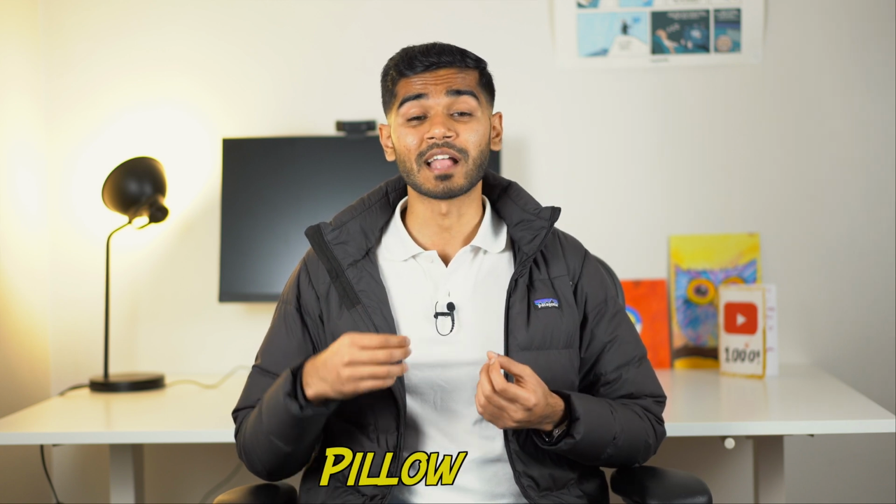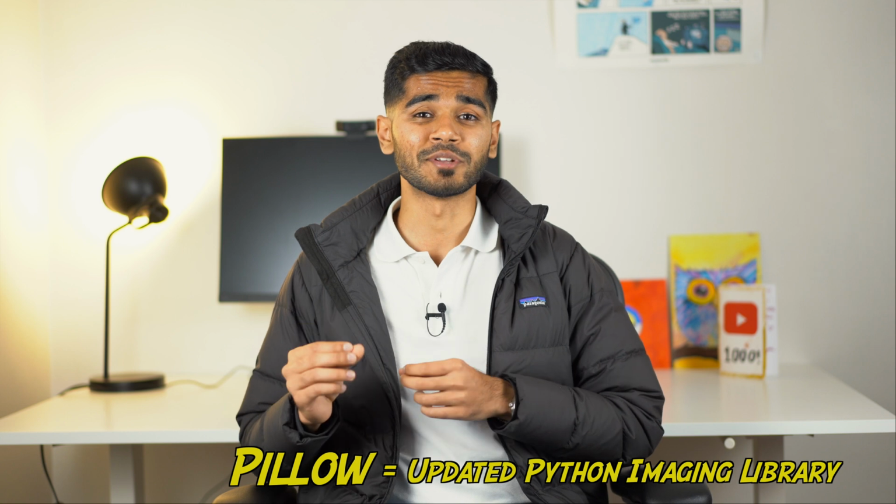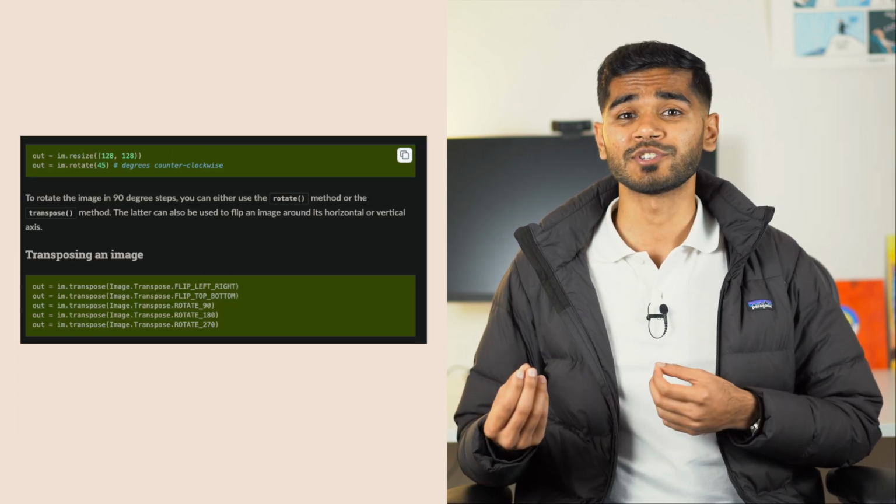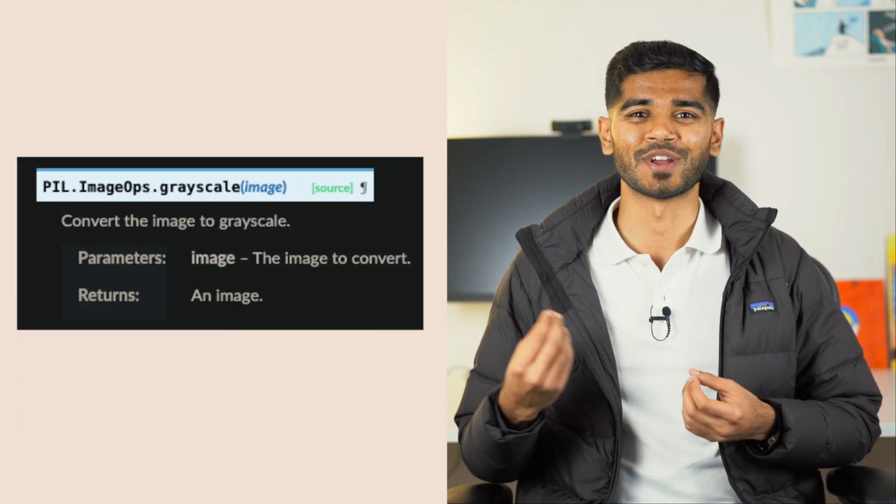Next on the list is Pillow. So Pillow is an updated version of the Python Imaging Library. It's an incredibly useful package for dealing with images. You can use it for reading and writing images, cropping and rotating images, as well as turning them into grayscale. OpenCV is another tool that you might use for image processing, and that's also been pretty good in my experience.